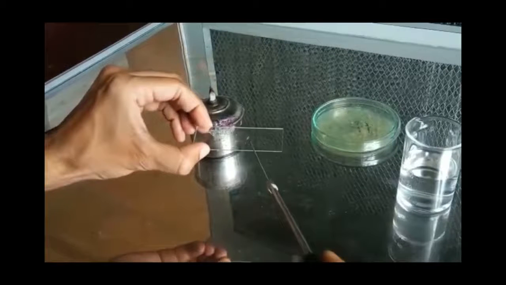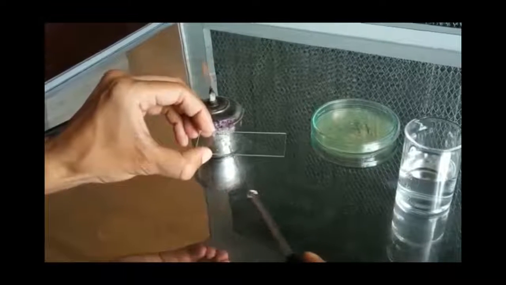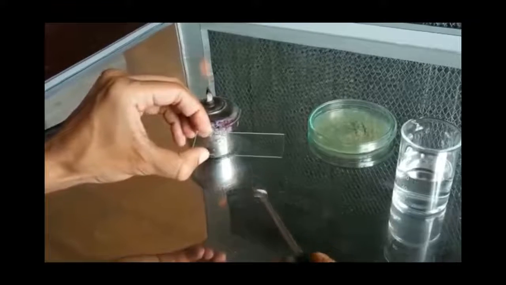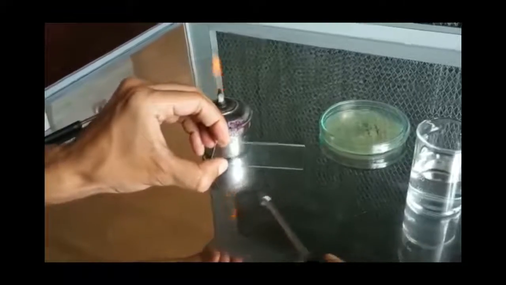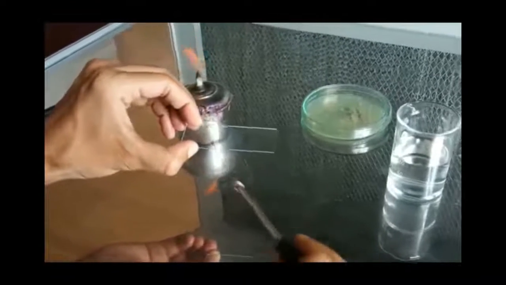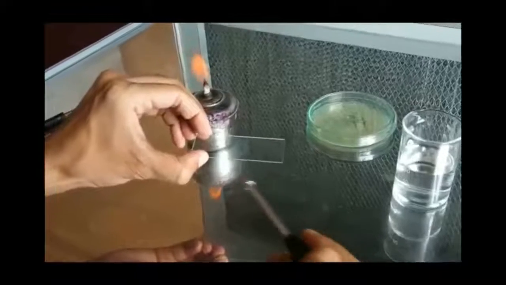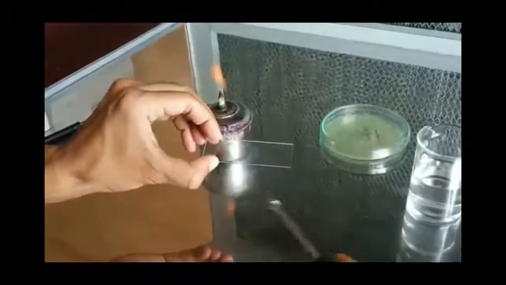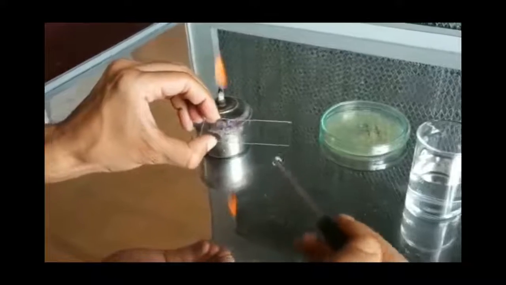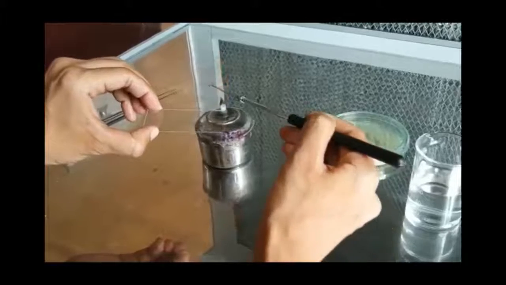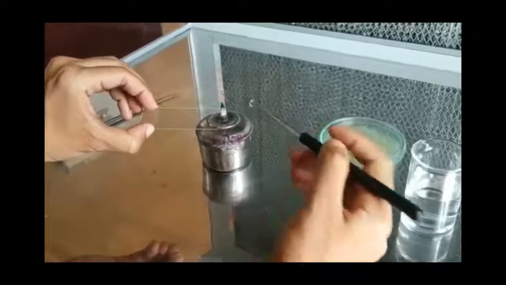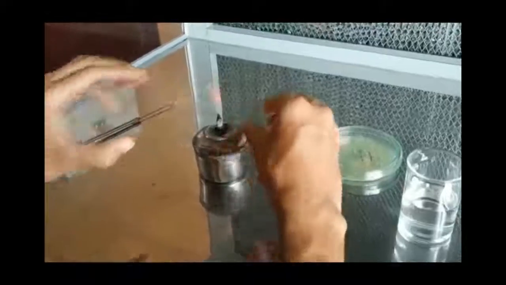We are preparing the smear on the sterile glass slide. The smear has to be proper so that the staining is properly done and we are able to visualize the organisms. The inoculation loop is again sterilized and then kept aside.